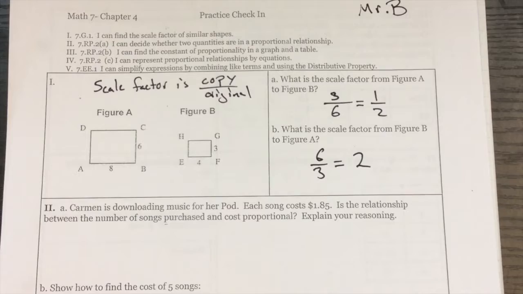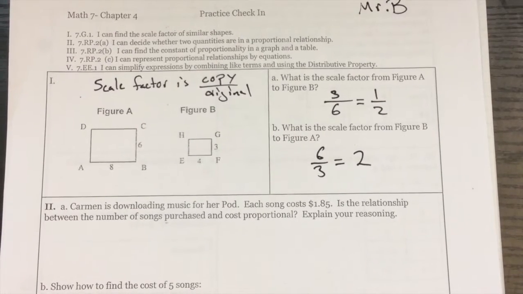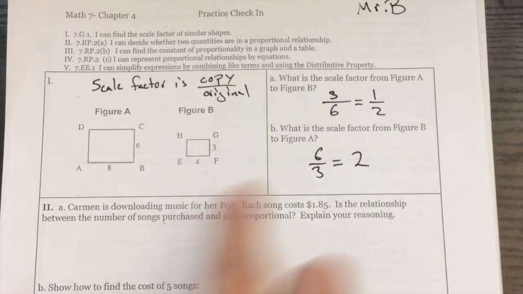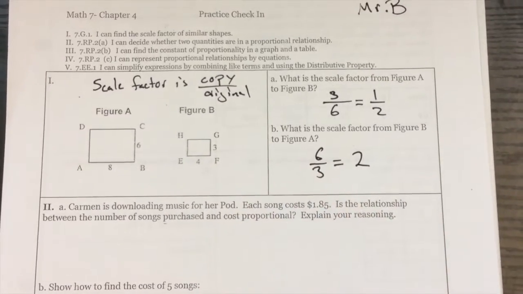So anything like that, if you can remember it's copy over original, you should be able to find it. Even if it's a bad fraction or something, or a decimal, you can still just put copy over original, and that'll give you your scale factor.